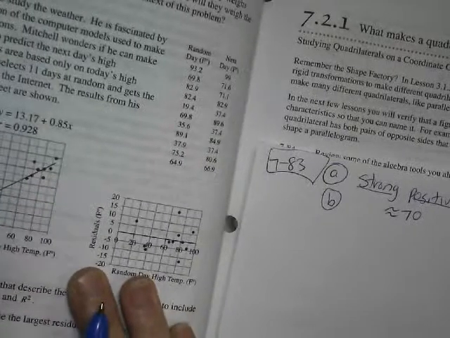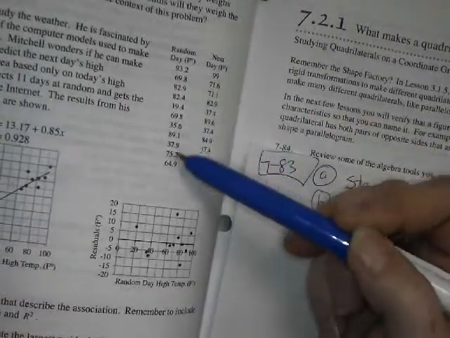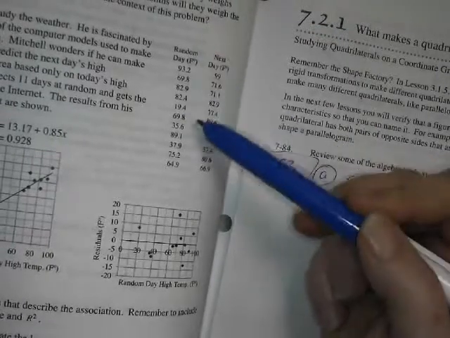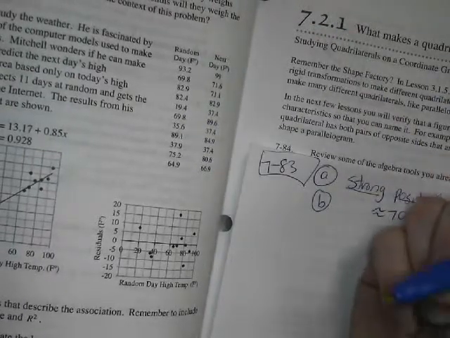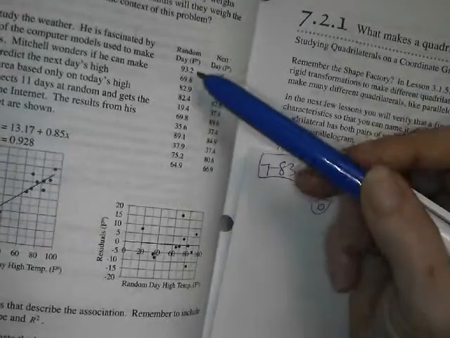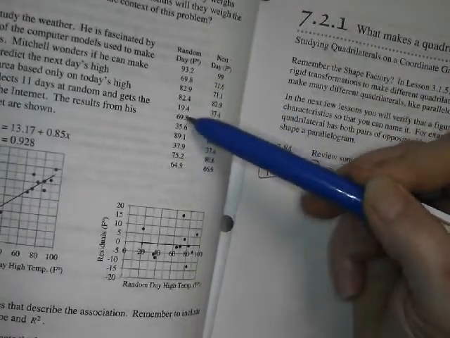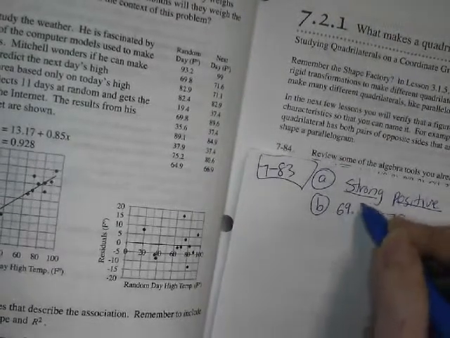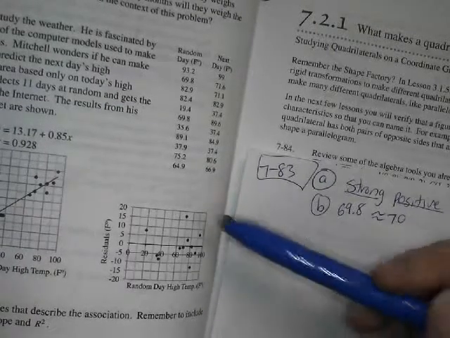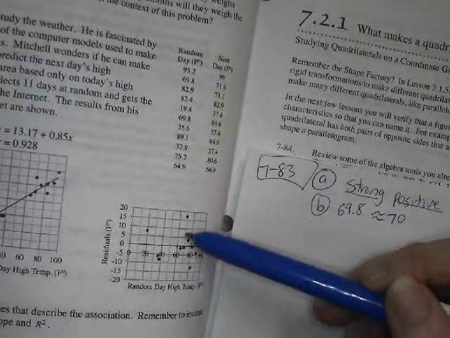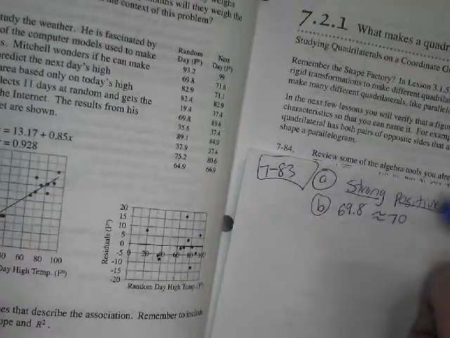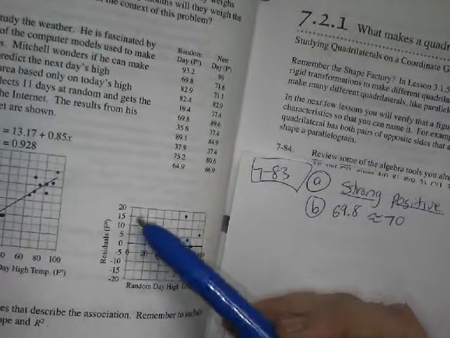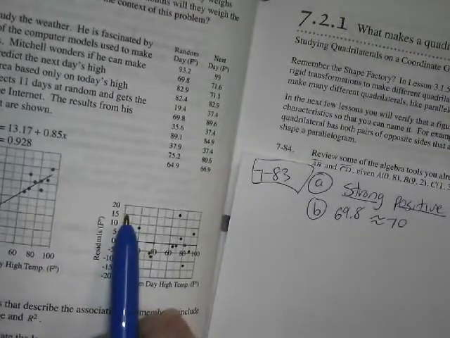So actually you can find it right here. The one closest to 70 was that one, right there. Is there one that's 70? No, I was going to say 69. Yeah, you can go 69.8. It's about 70. When you look on the graph, you can't tell exactly, the scale isn't going to enable you to tell. And if you look this way, it looks like it's somewhere between 15 and 20.